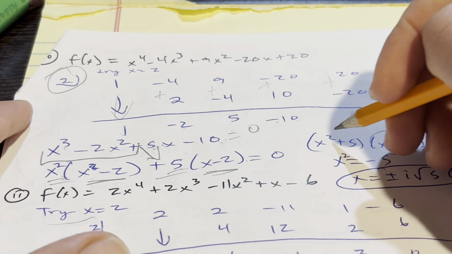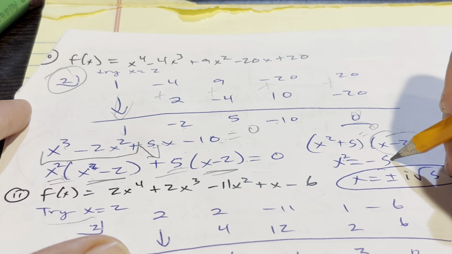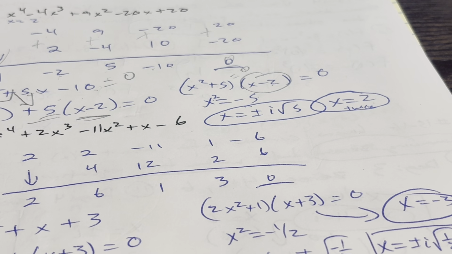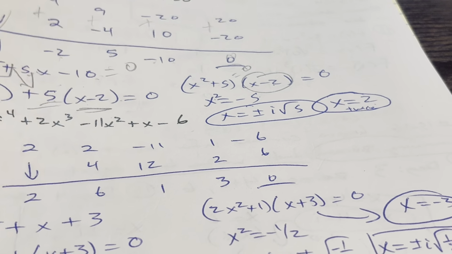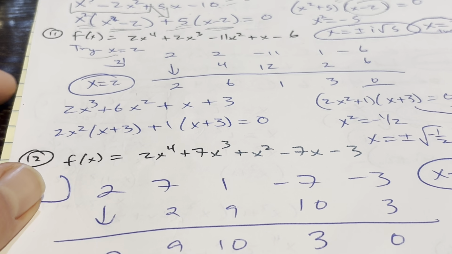Then I take x squared plus 5 and set it equal to 0. I get x squared equals negative 5. That means x is plus or minus the square root of negative 5, which means x is plus or minus i root 5. Again, not the easiest part. Never said it was, but it's doable.